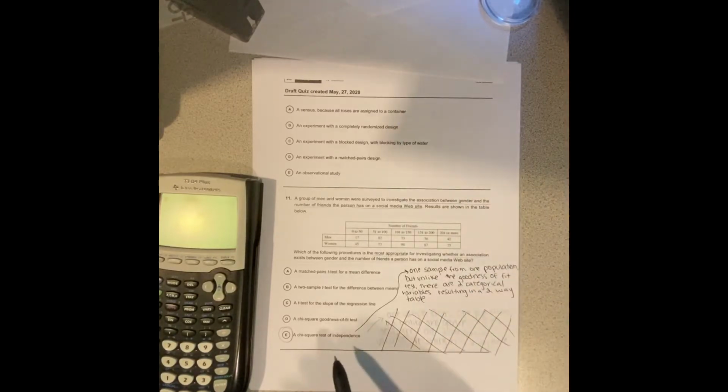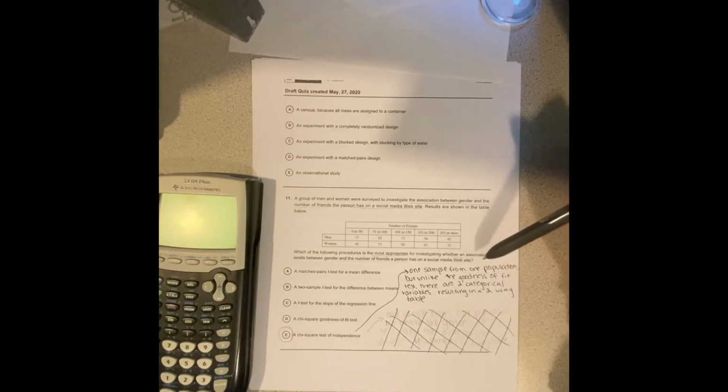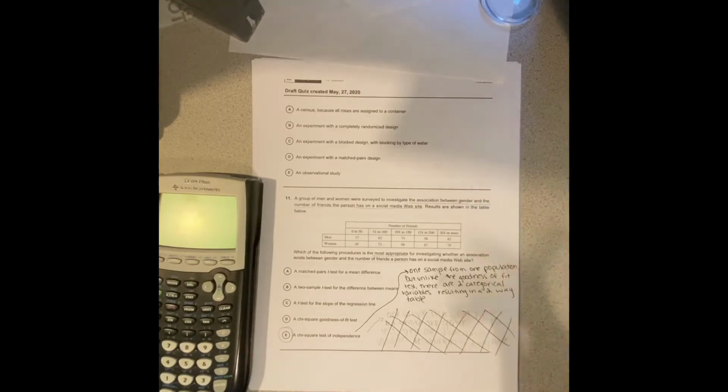And the answer is E, a chi-square test of independence, because it is one sample from one population, but unlike the goodness of fit test, there are two categorical variables that result in a two-way table like the one shown in the question.